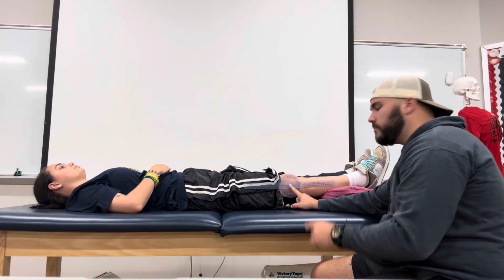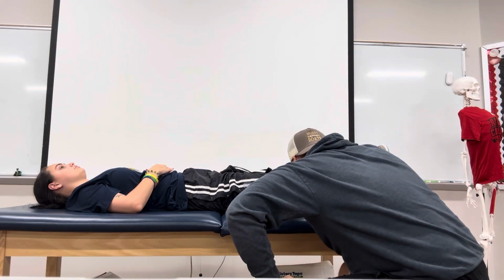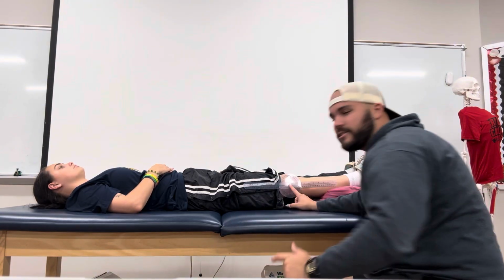And the reason for this is because you're testing to see if there's hyperextension in the knee. So she is at 0, and the optimal range of motion, or the average range of motion, is 0 degrees for knee extension. So she is in the range of normal range of motion for knee extension.